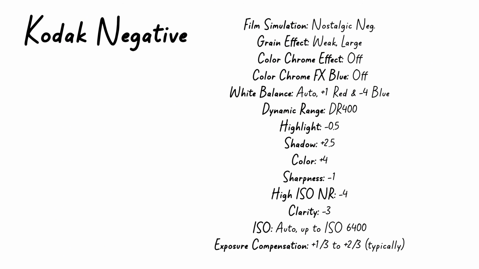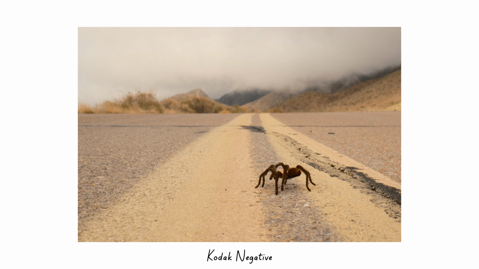I'll pause right here if you want to get these details on Kodak Negative. First picture here is a tarantula walking across the road in Franklin Mountain State Park here in El Paso, Texas, on a nice foggy, low cloud cover day. Here is straight out of the camera. And here's my edited version. So I think this one's kind of different. I like the way the clouds look in the background in the edited version better. And I think the tarantula gets more detail and pops a little bit better too. But still pretty good. So that is the first one with Kodak Negative.